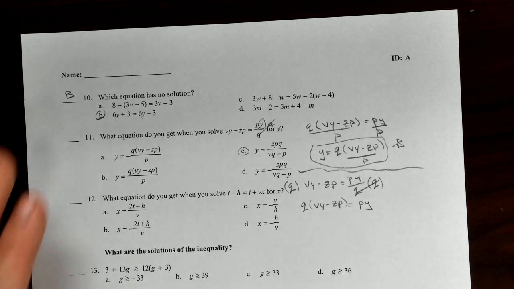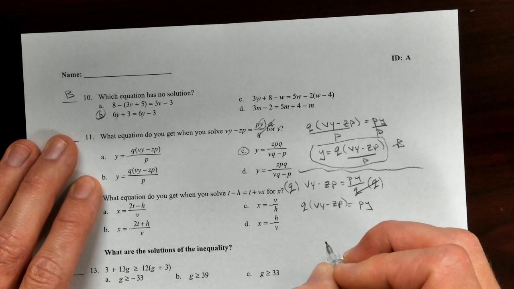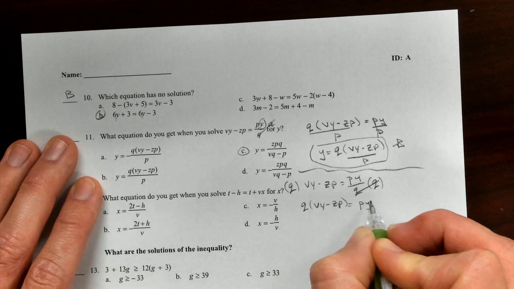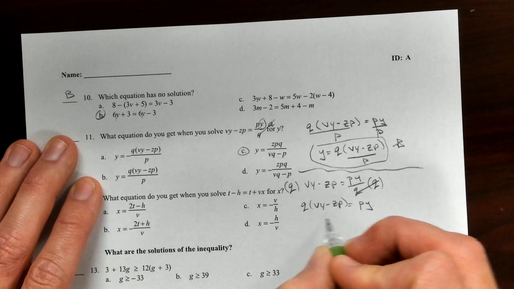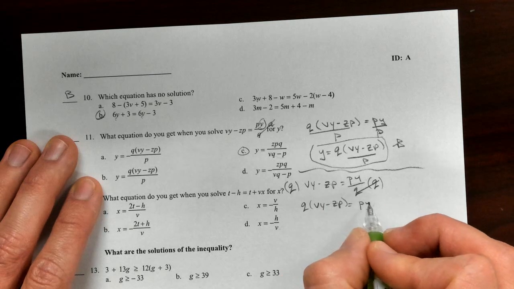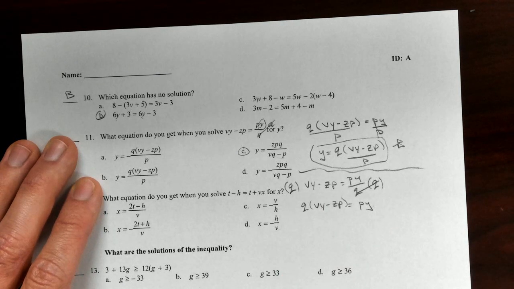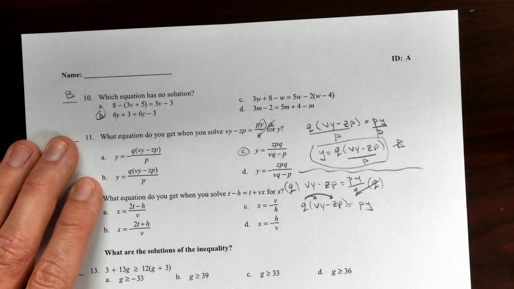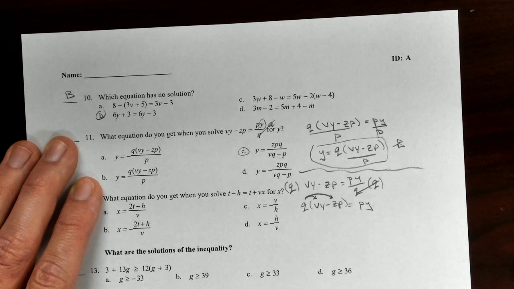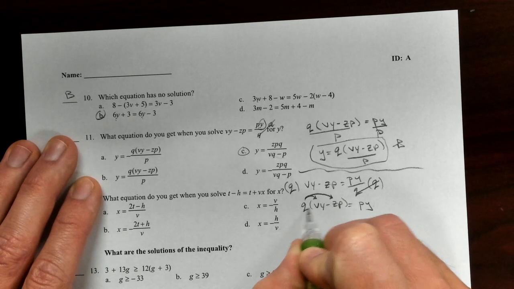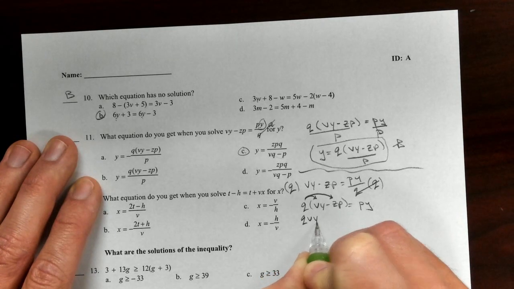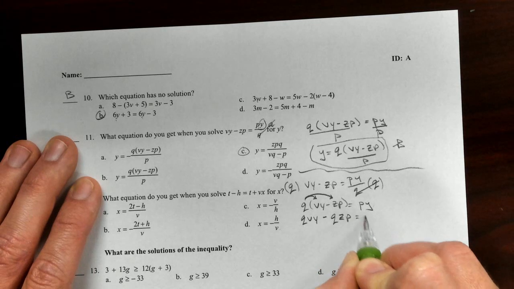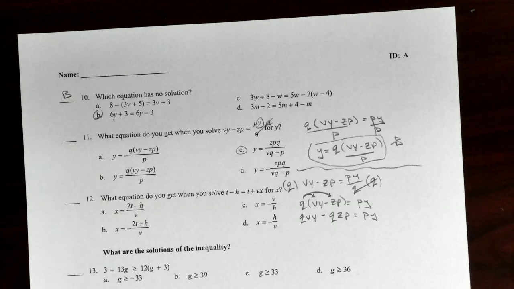Okay, now the next step would then be to distribute in this Q. Because what I'm looking at, guys, is I need to get the variables on the same side. I've got a y over here and I've got a y over here. So you need to either move this y to that side, or you need to move this y to that side. Okay, so right now I need to distribute this Q so that I can move my terms around. So I'm going to distribute my Q to both terms. So Q times Vy is Q Vy minus Q Zp is equal to Py. All I did was multiply. All I did was distribute.